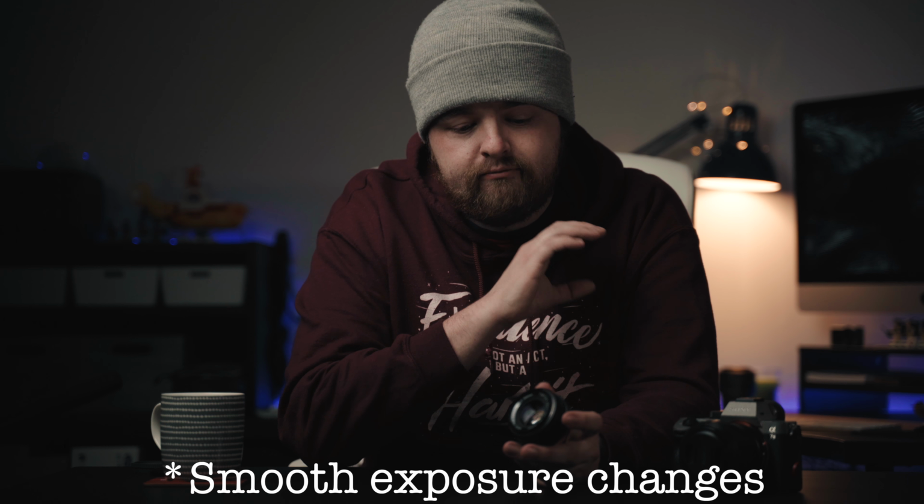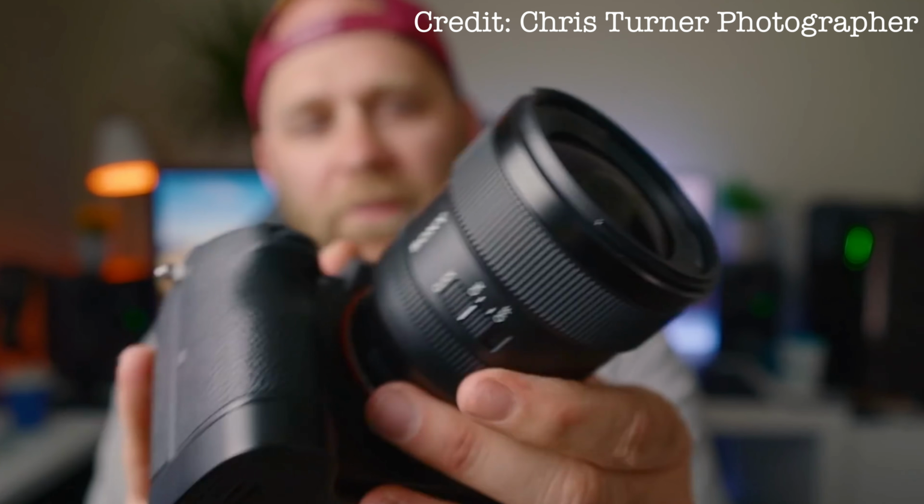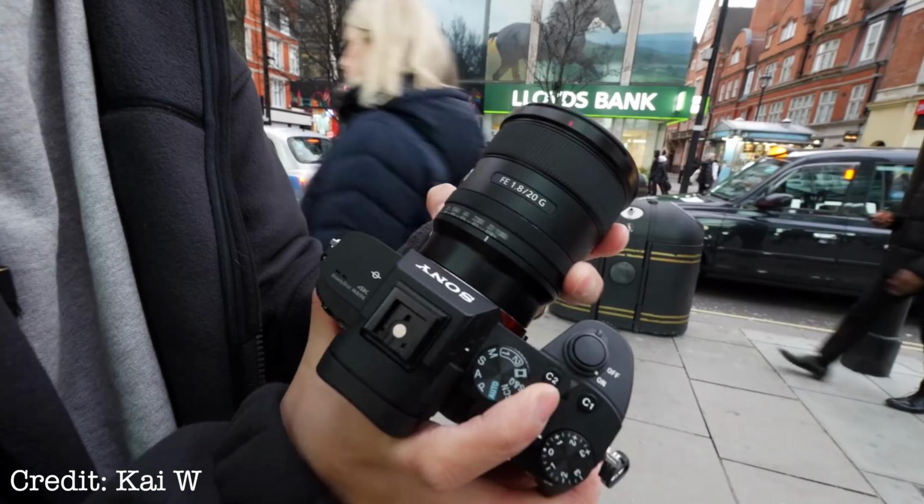It's pretty satisfying. This has always been the case with cinema lenses, where smooth focus transitions are really important, and it's again becoming more and more popular with hybrid camera lenses for stills and video, such as the Sony 24mm G Master and the new 20mm f1.8.